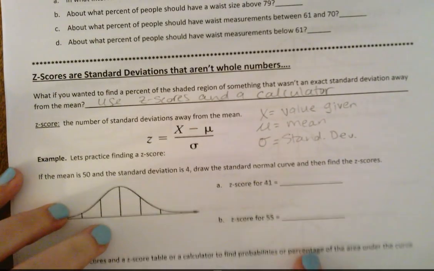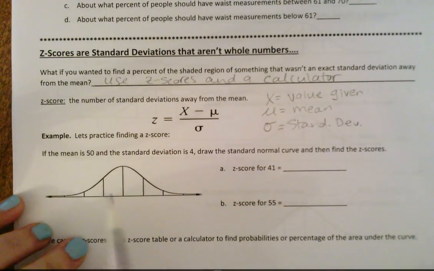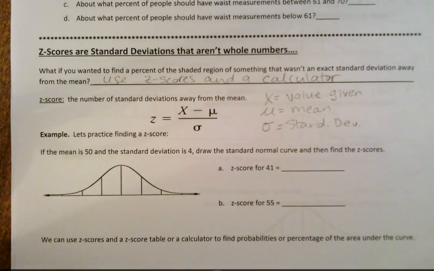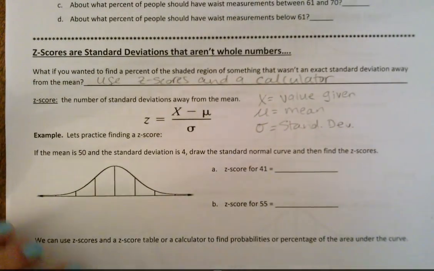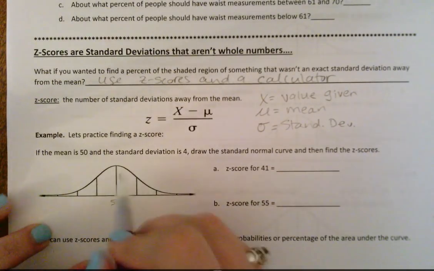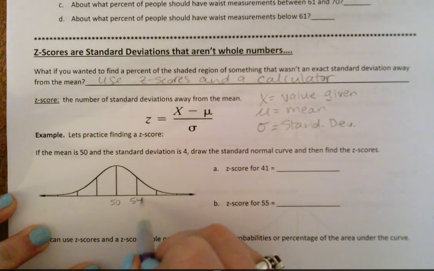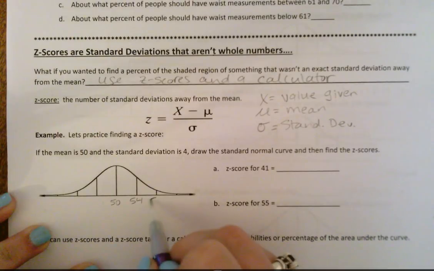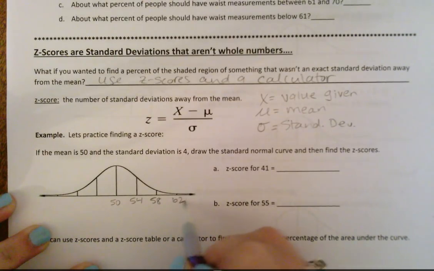Okay, so here's an example. If the mean is 50 and the standard deviation is 4, draw the standard normal curve and then find our z-scores. So remember, mean goes in the middle, and we're going to count by 4s on each side. So we have 54, then 58, then 62.